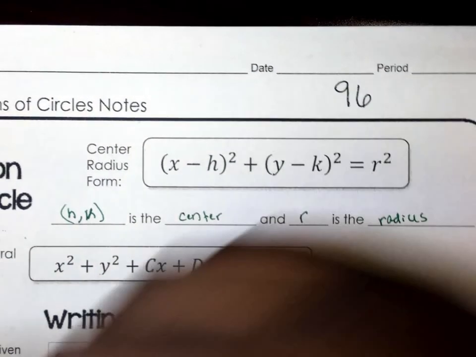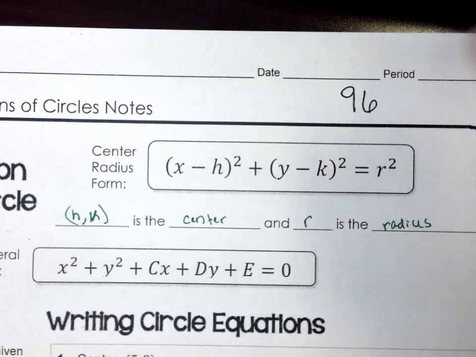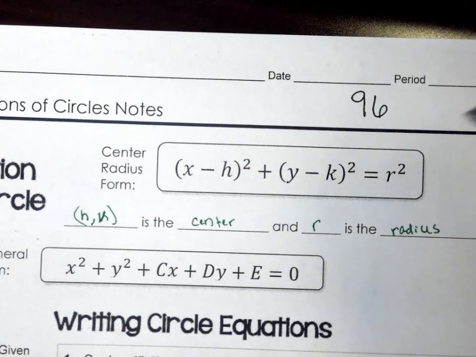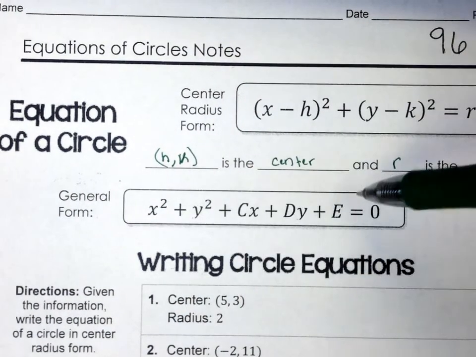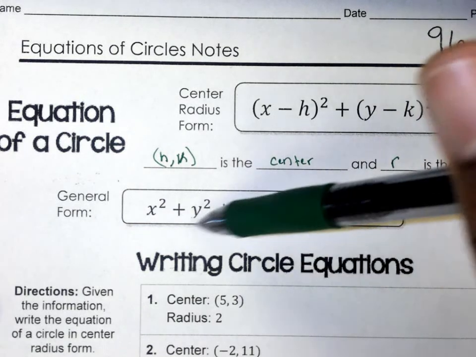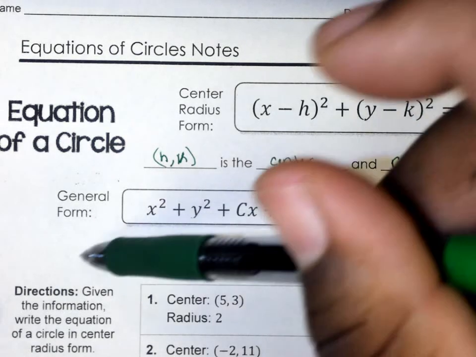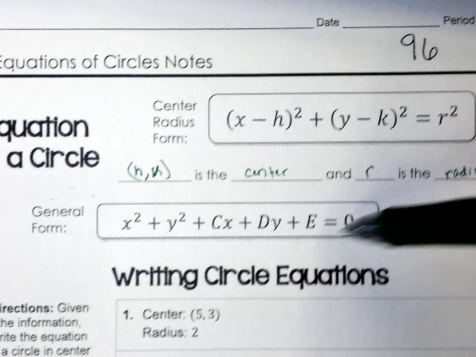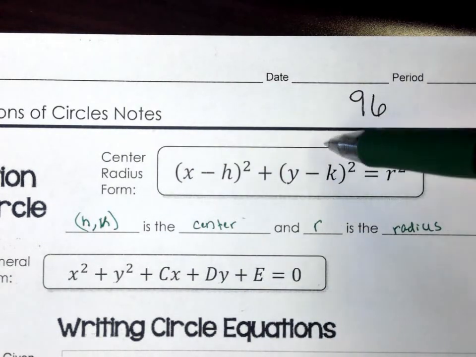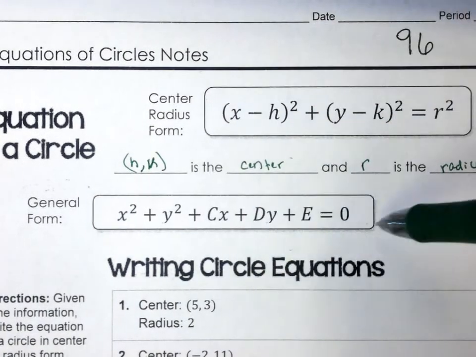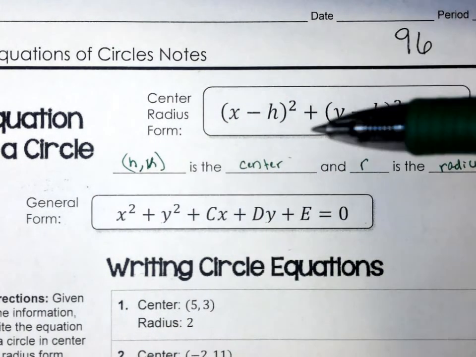So in the formula, you've got (x - h)^2 + (y - k)^2 = r^2, your radius squared. This is center radius form. Another form you'll see your equations in is called general form. You won't see this till tomorrow, but we will start some equations out in this form, and we'll have to take them to center radius form. Anytime you give your answer, you're going to give it in center radius form. But your equation can start in general form. And you'll see that tomorrow.